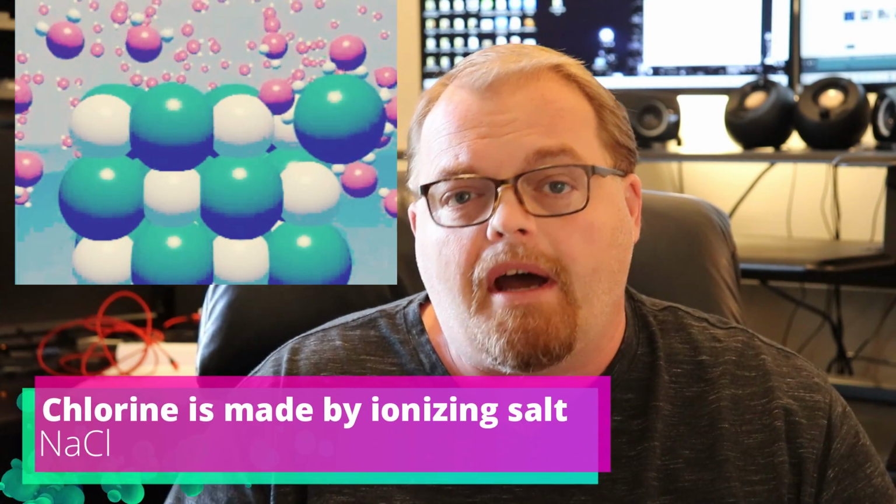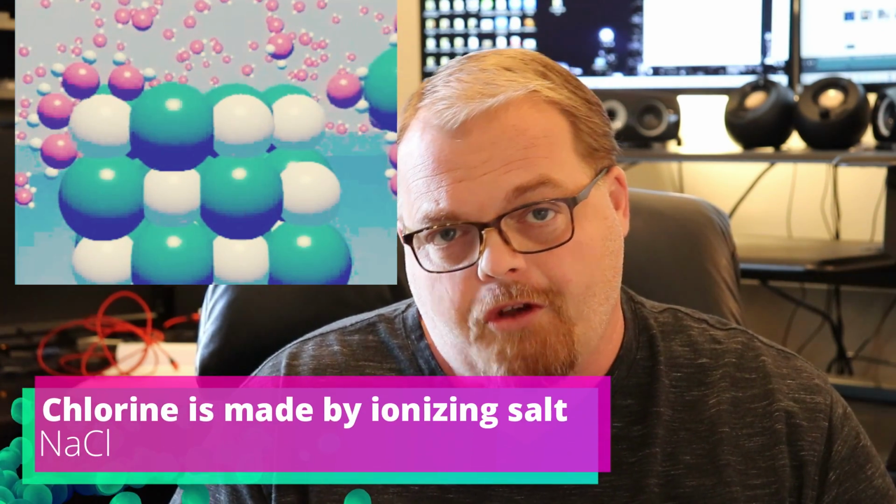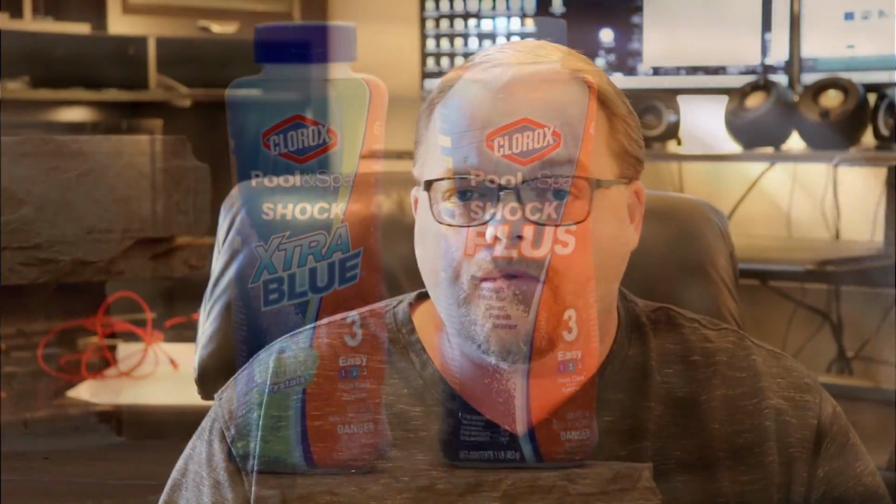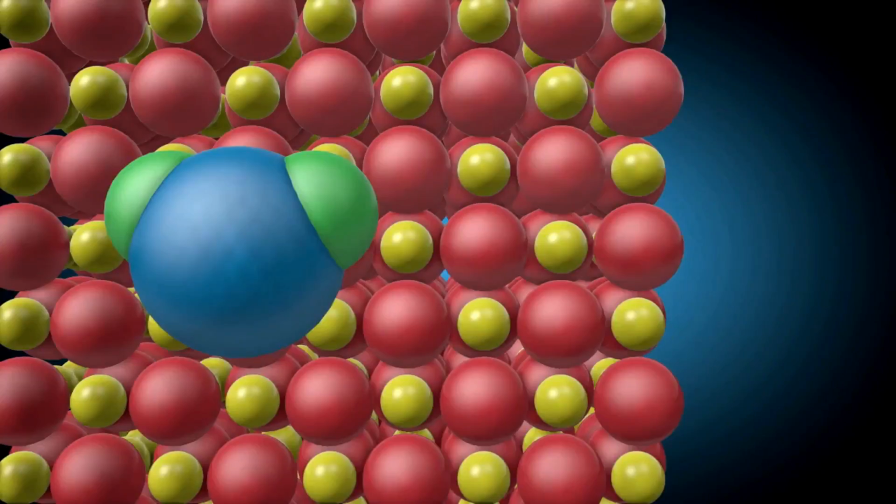In order to have a good concept and understanding of each type of sanitizer, you need to know a few basic principles of each. So how is chlorine made? Chlorine is made by ionizing salt. So when you buy tablets at the store or you buy a shock that you treat your pool with, the way they made that is they ionized salt.